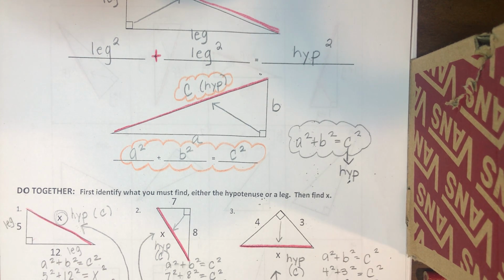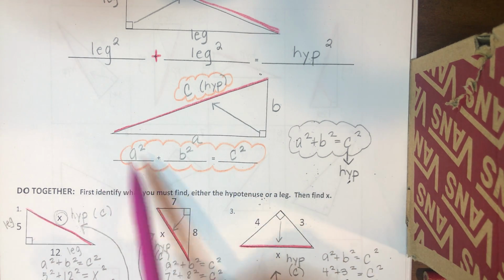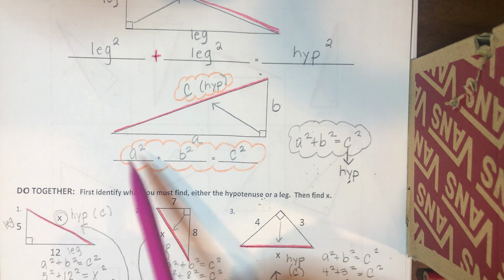Hey guys, we're going to pick up with the Pythagorean Theorem. So this is Pythagorean Theorem day 2. So let's quickly review. We have our right triangle here.